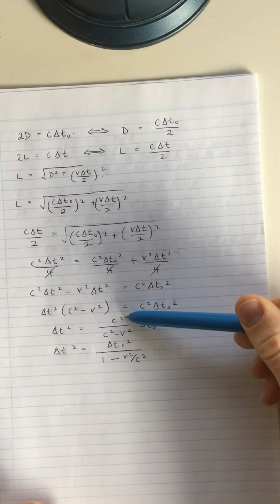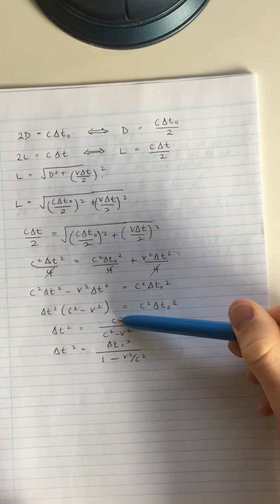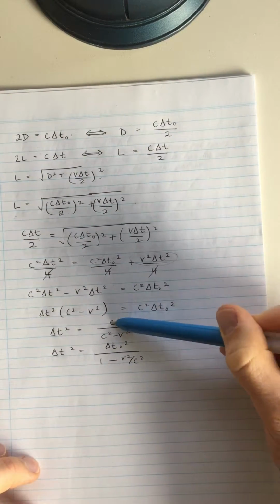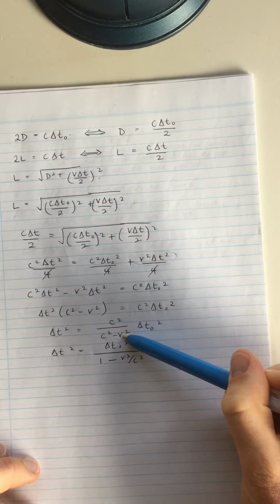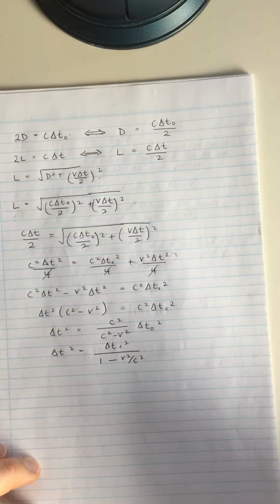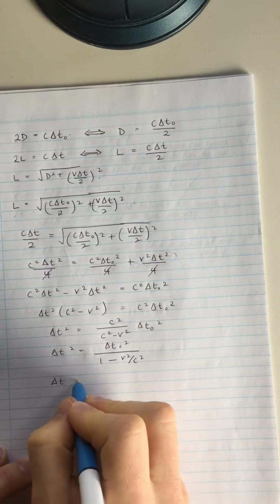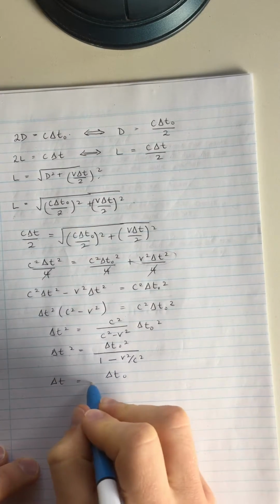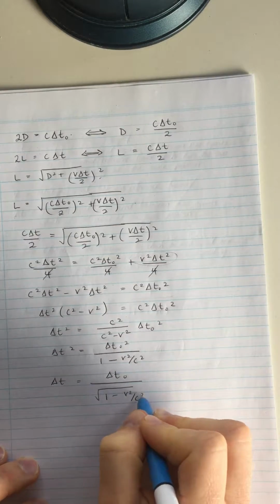So I've basically done that by dividing the top and bottom of this fraction by c squared. So if you divide the top by c squared, then this becomes a 1. If you divide the bottom by c squared, this becomes a 1, and this becomes v squared divided by c squared. And then finally, I just take the square root of all of that. So delta t is equal to delta t naught divided by the square root of 1 minus v squared over c squared.